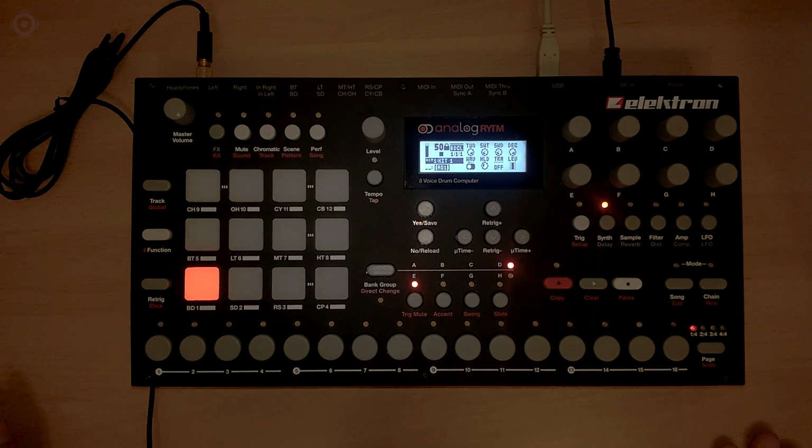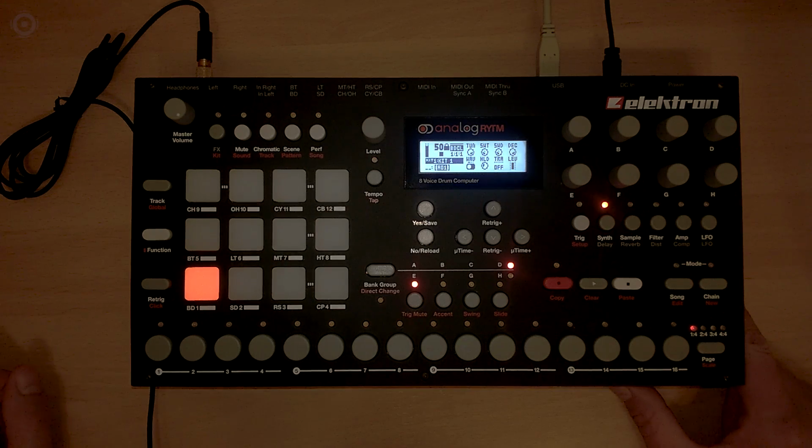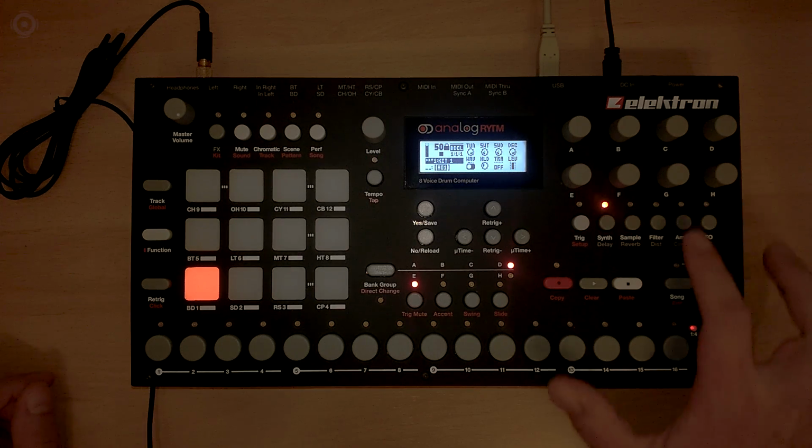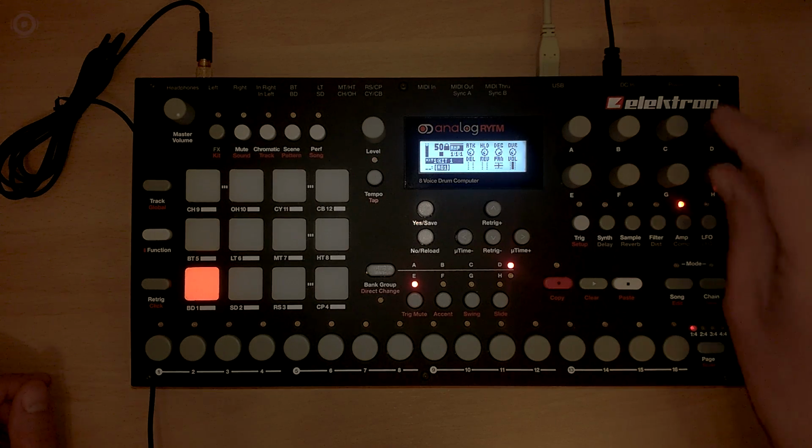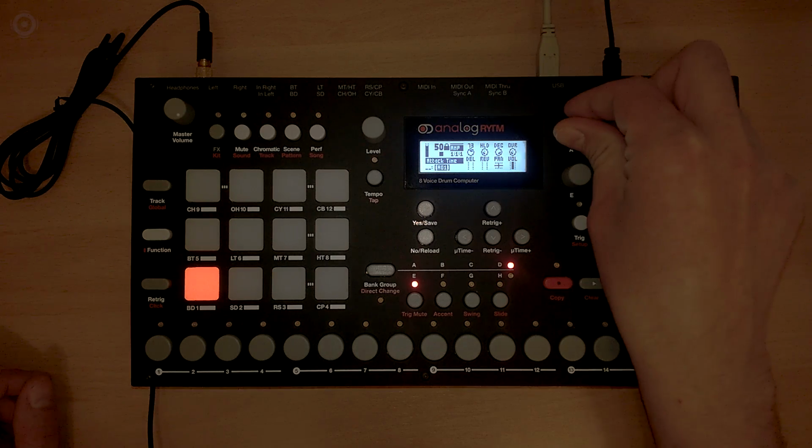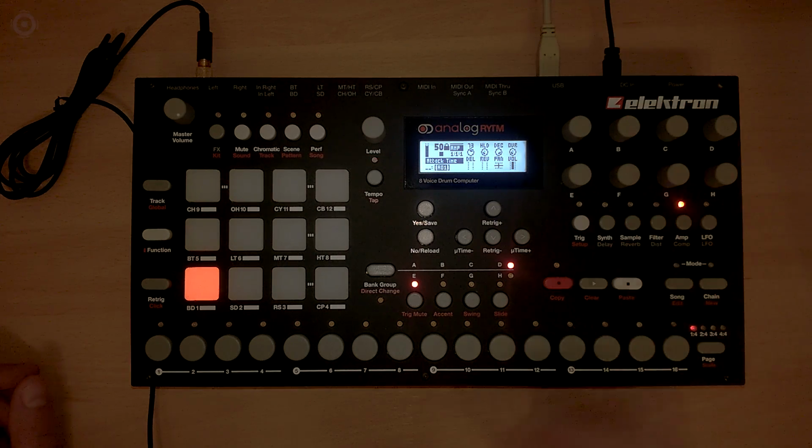Constant sound. And this is what we want. We will shape this with the amplitude envelope. So let's actually move into this section right now and bring up the attack so that we have a fade in.